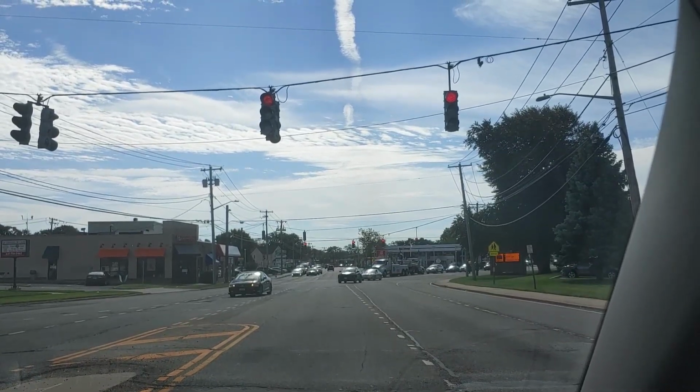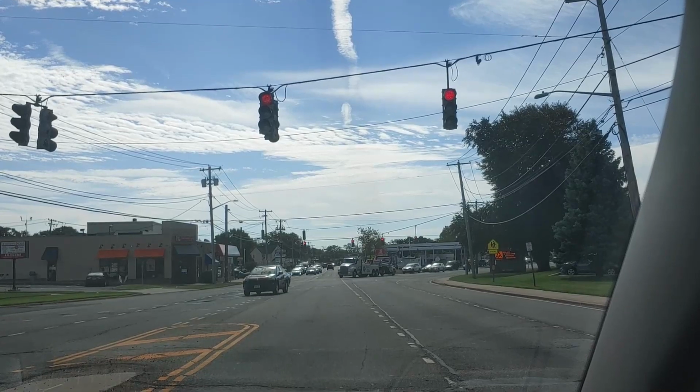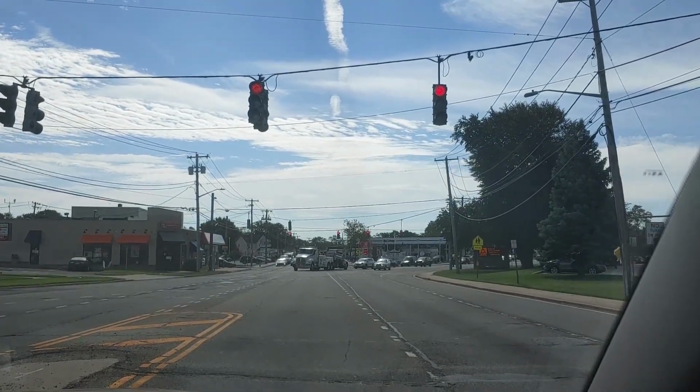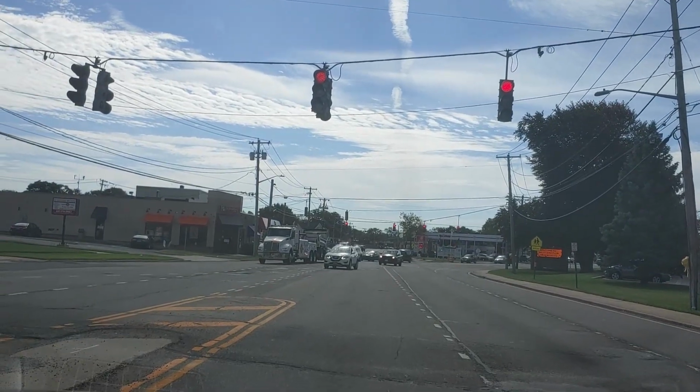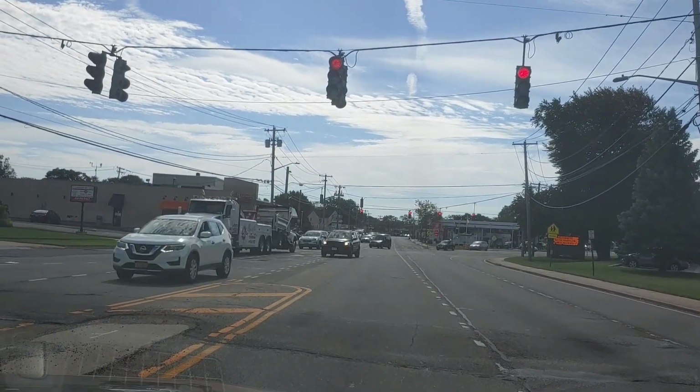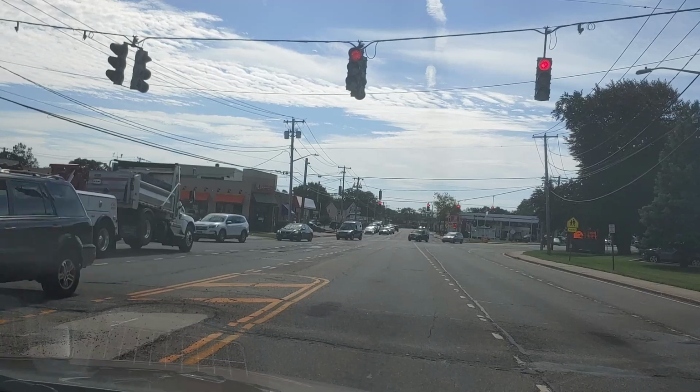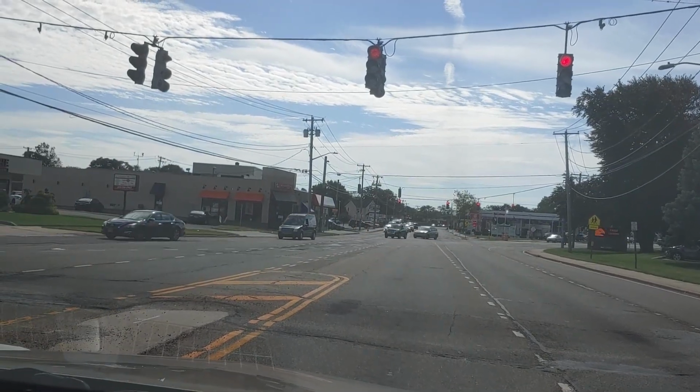They are focused on making the turn only. They're not paying attention to the fact that there is somebody on their right.